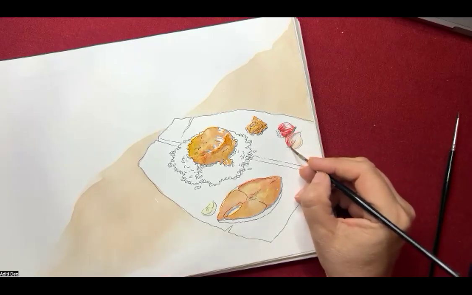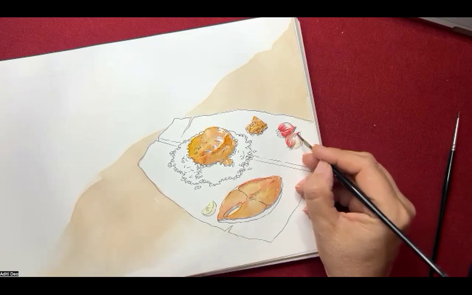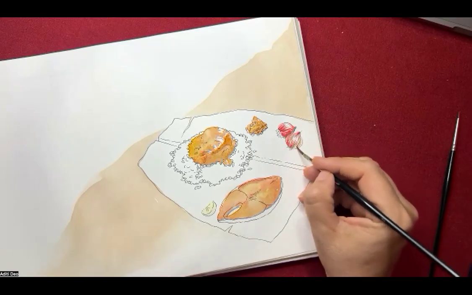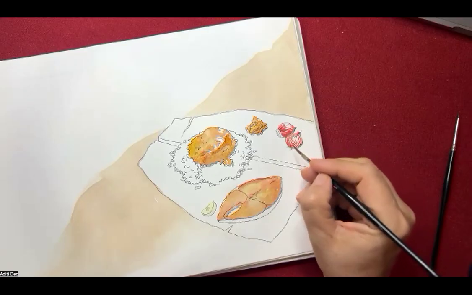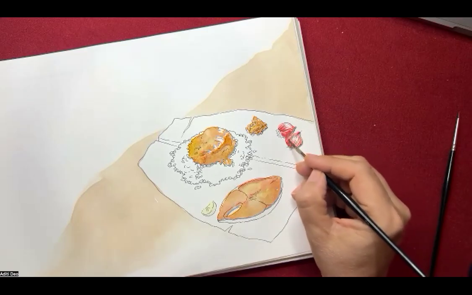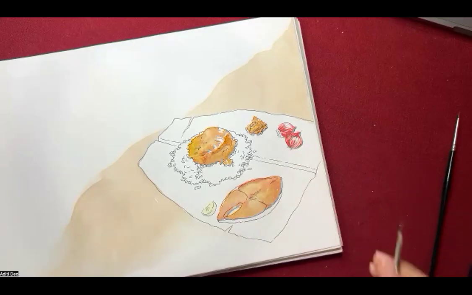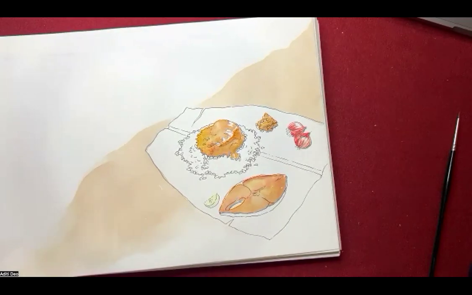And within that also, though it's layer one, I will consciously keep some parts of it unpainted to mark the highlight. All right, is everyone on the onion?